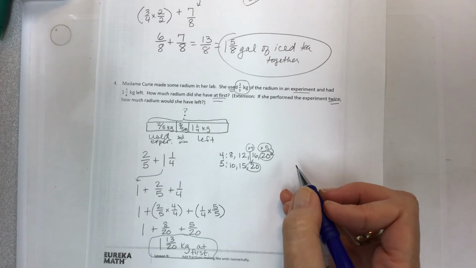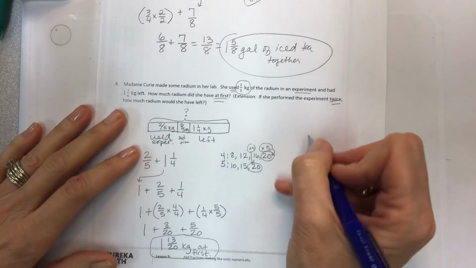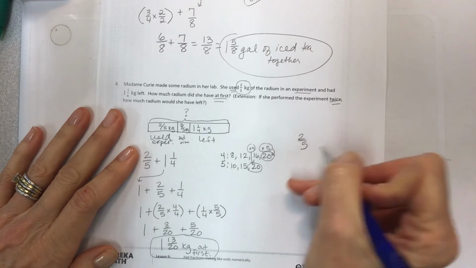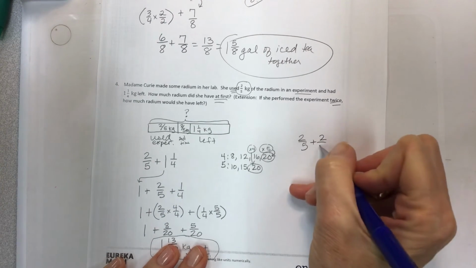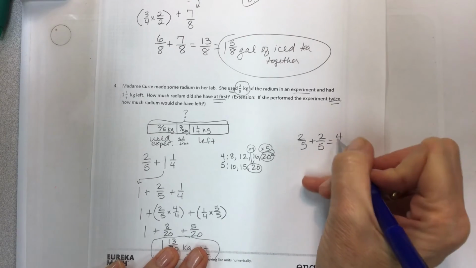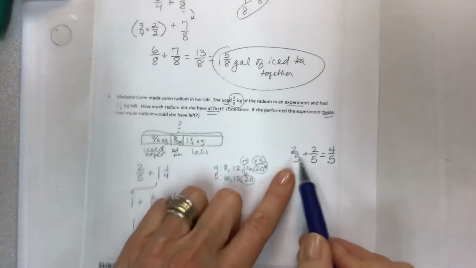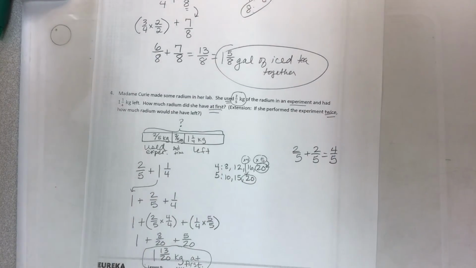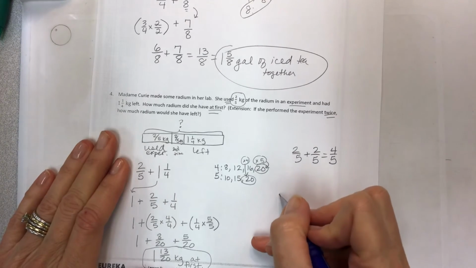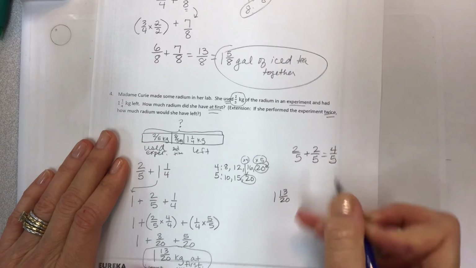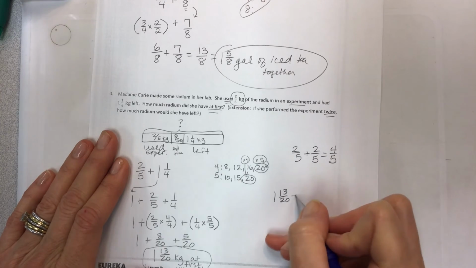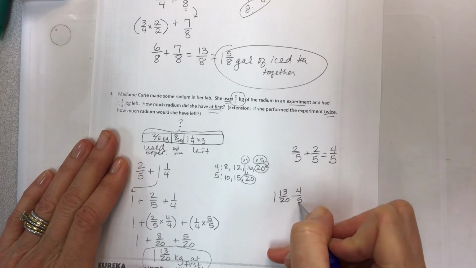So you can take your 2/5, and you can do the doubled amount here. Okay, so that's 2/5 plus 2/5. And if we had that 1 and 13/20, and you can take away the 4/5.